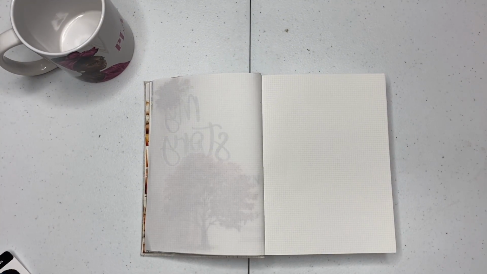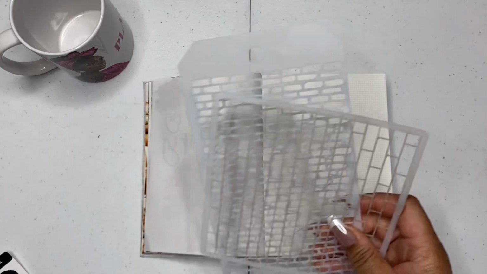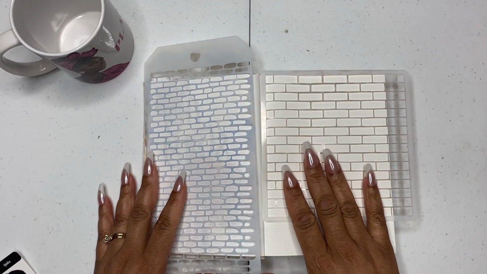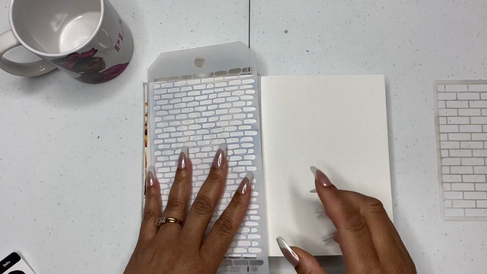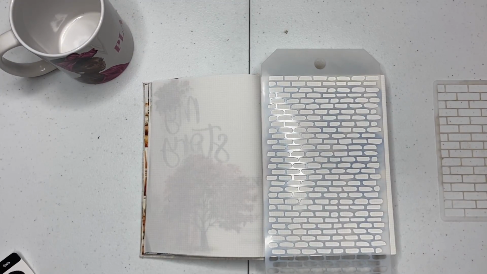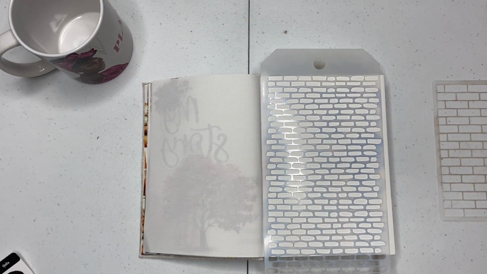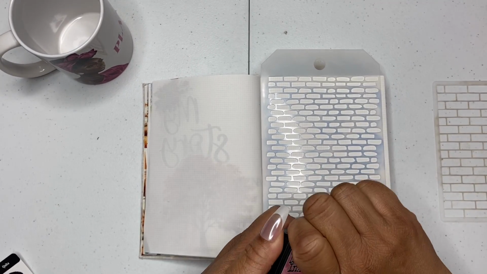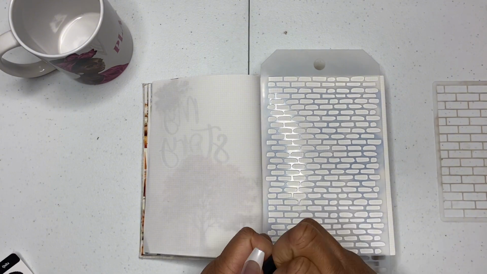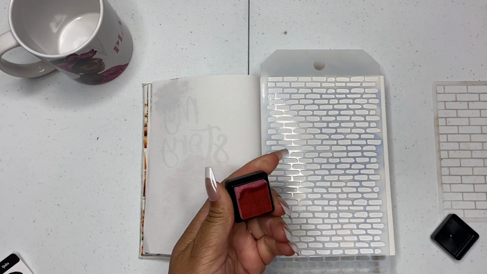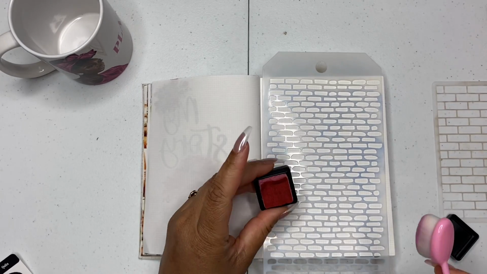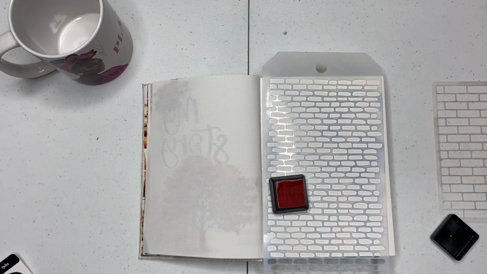So I got my stencil here. So I want to use some stencils. I didn't know if I wanted to do the brick, and I'm always doing the brick. So I wanted to go ahead and use this one. And then I wanted to do like a really light pink. I don't want it to be really bright, but I'm gonna test this out. So let me test this out on some paper.